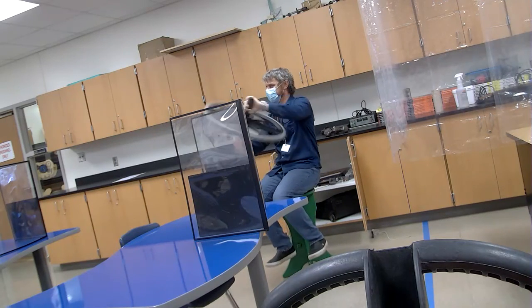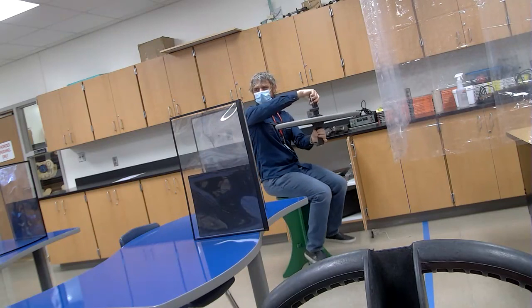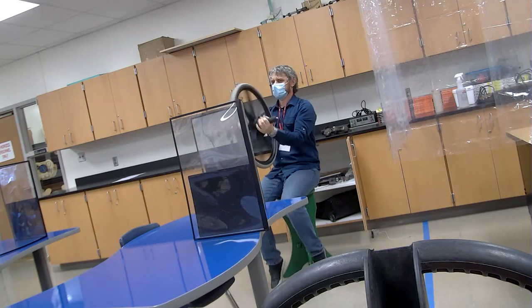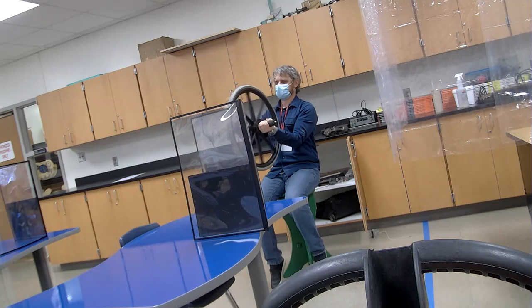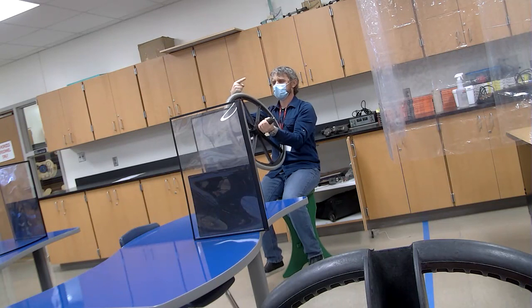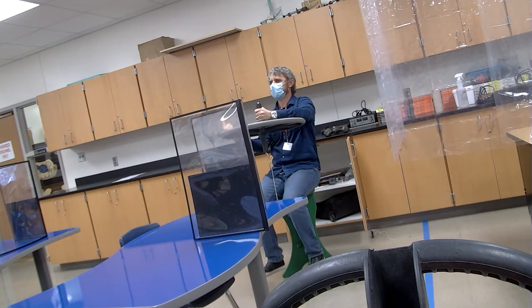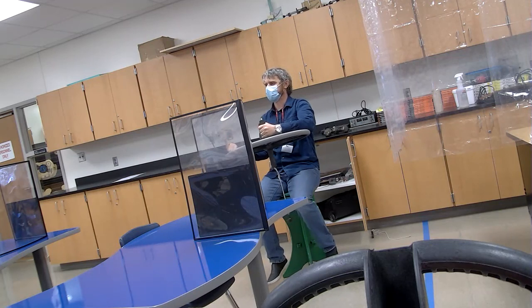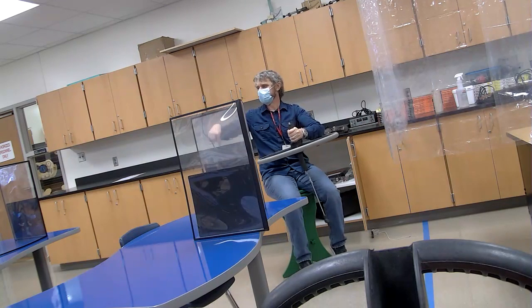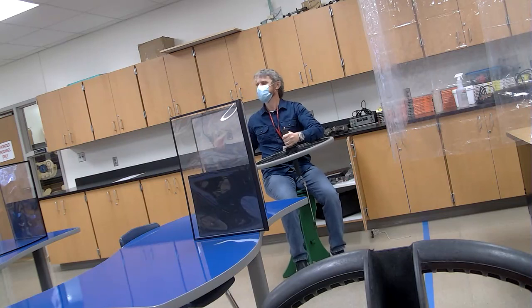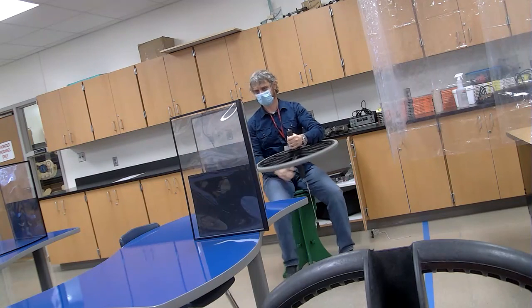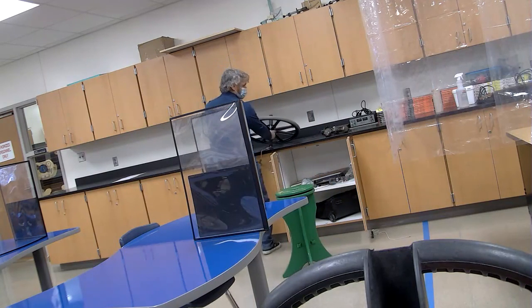I'm not pushing myself. The angular momentum is being conserved. When I have it like this, the angular momentum points this way. So when I go like that, it points up. But to conserve angular momentum, I have to start spinning the other way. So my angular momentum points down to maintain zero angular momentum. Right?